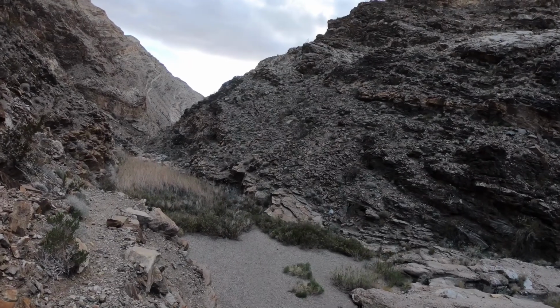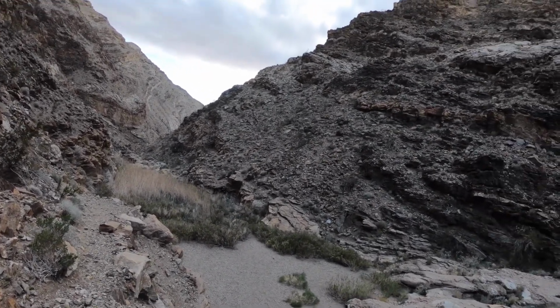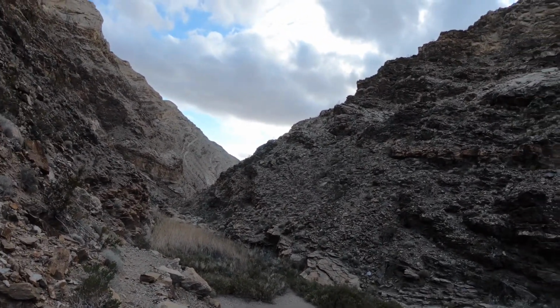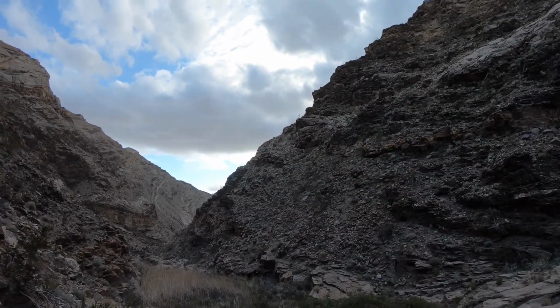Public service announcement. We're going to walk through the brush down here. Just keep your ears out for rattlesnakes. Last time there was a rattlesnake hiding in the brush, so watch out for them. It's probably cold enough they're hiding in their little burrows right now, but you never know.